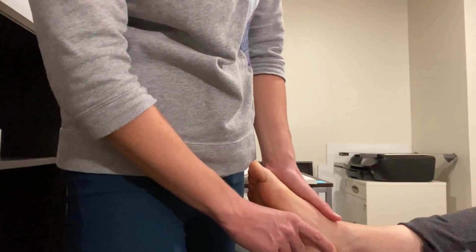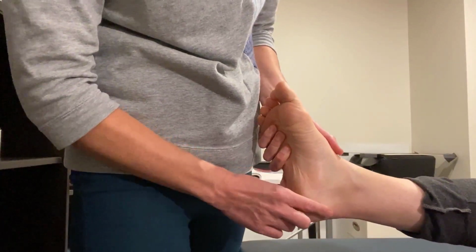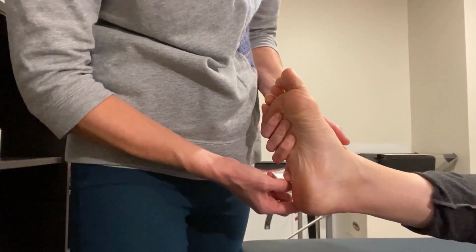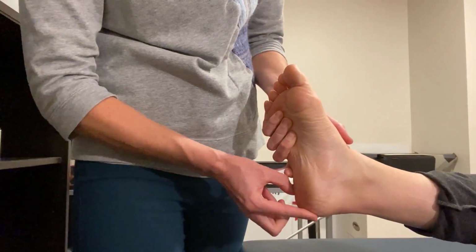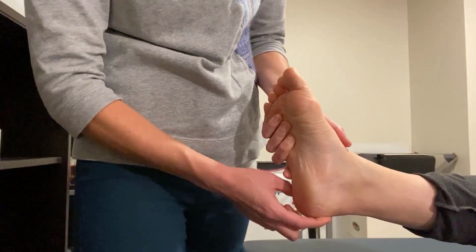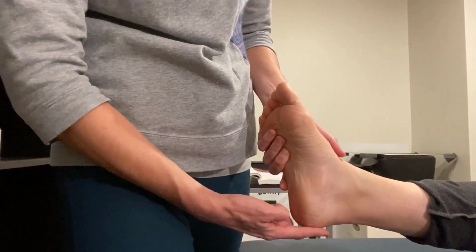And from here, we just want to go directly posterior until we get onto the posterior surface of the Calcaneus. So it's right along here, that whole posterior surface of our heel is the Calcaneus. And this is an attachment point for gastrocnemius.